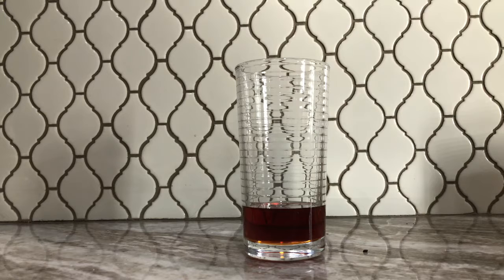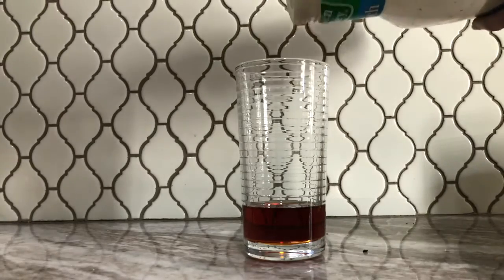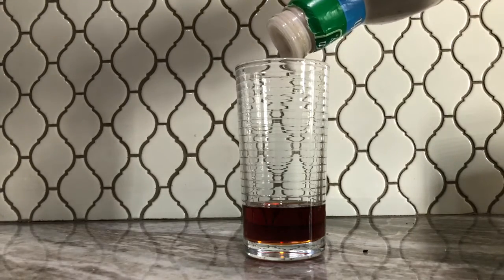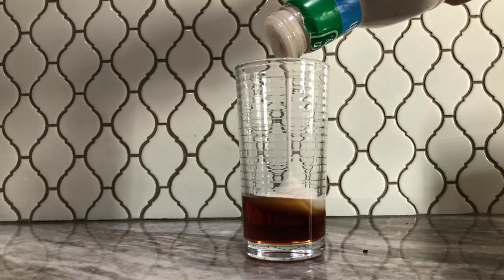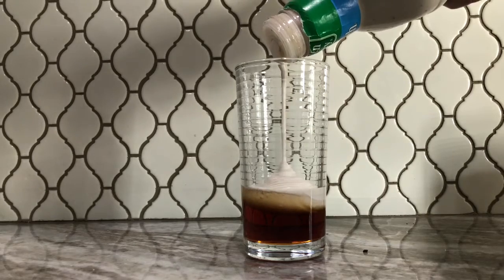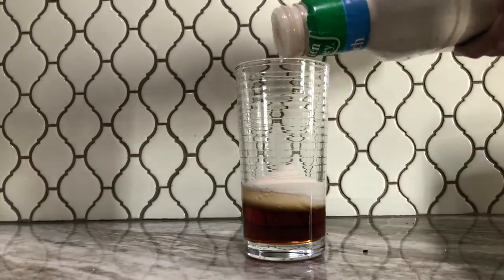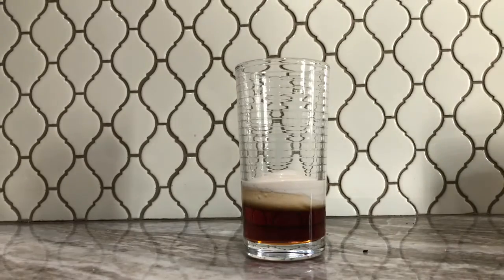So let's investigate. One of the most exciting ways to measure density and compare density is to add multiple substances into the same container and observe what happens. So let's see, we already have some syrup in this cup, and now I'm going to add ranch dressing. Let's see what happens. Now, if the ranch sits on top of the syrup, then the syrup is more dense. It has a higher density than the ranch dressing. If the ranch dressing sinks below the syrup, then that means the ranch dressing has a higher density.